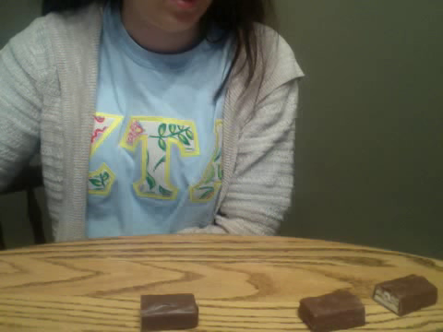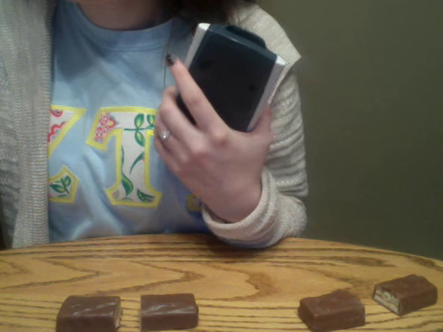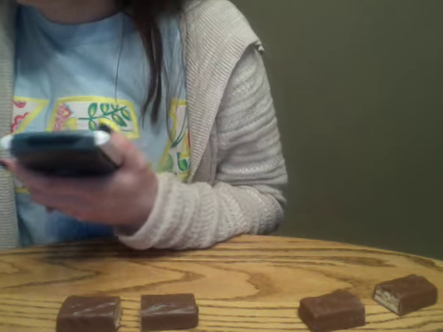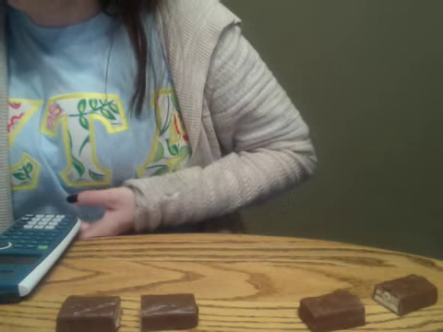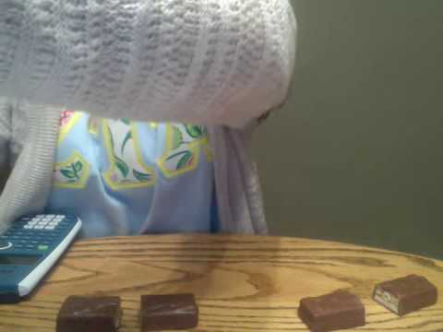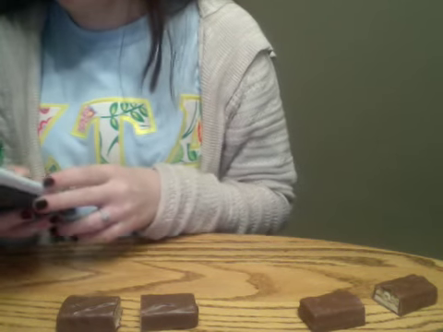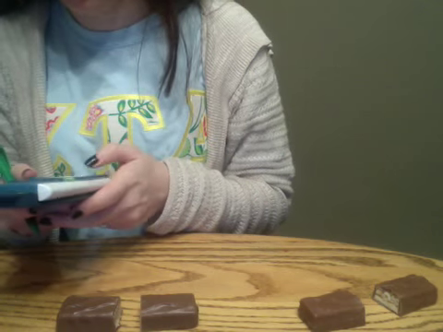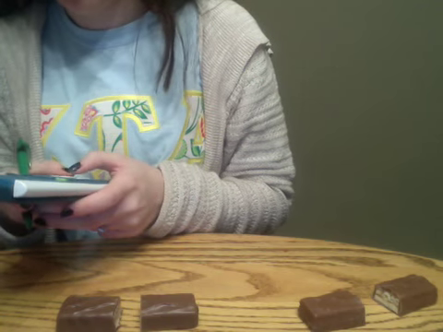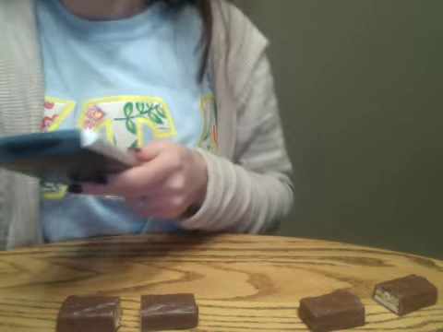Alright, and then the next step was to get the density of all those. So the mass of the first one would have been 29 divided by what the volume was, which would be 2.5 times 1 times 4.5, which would be 11.25.